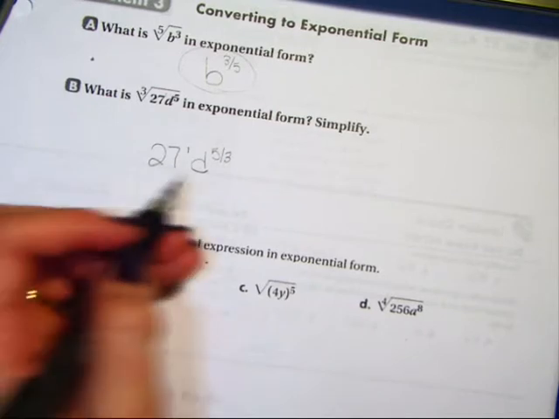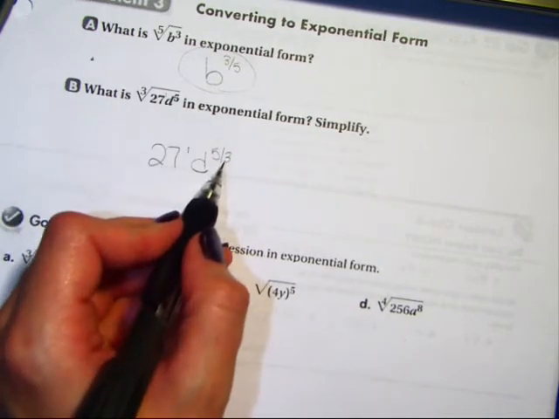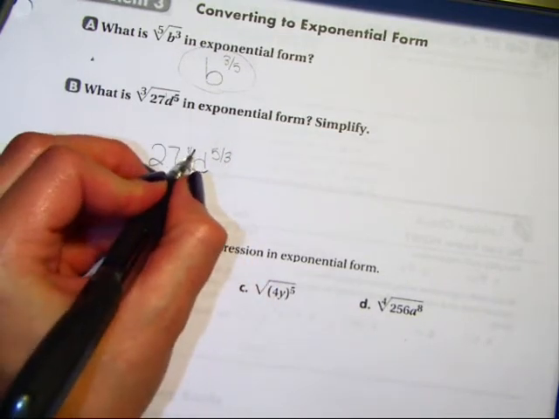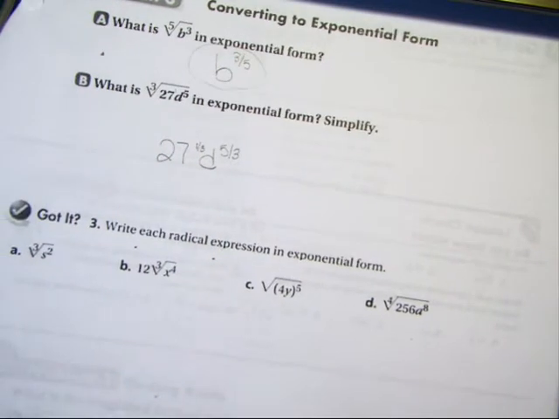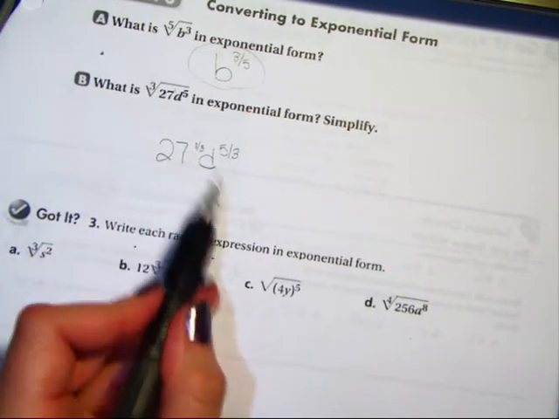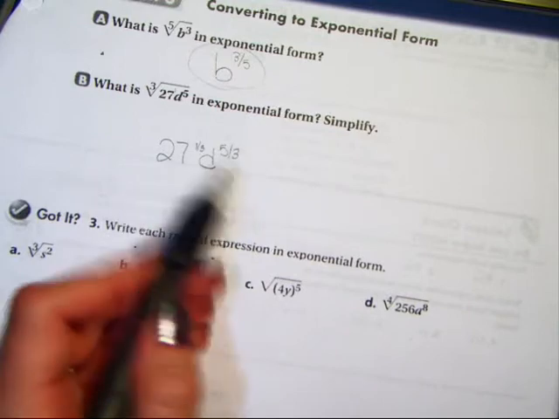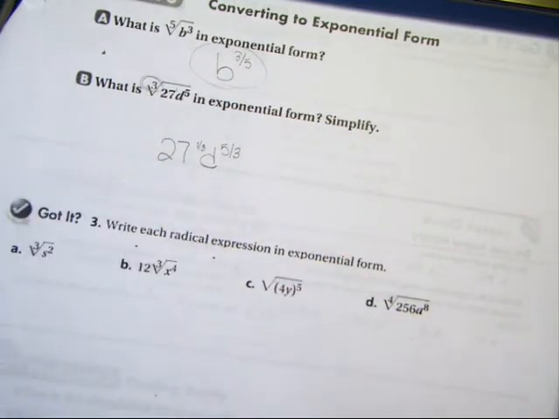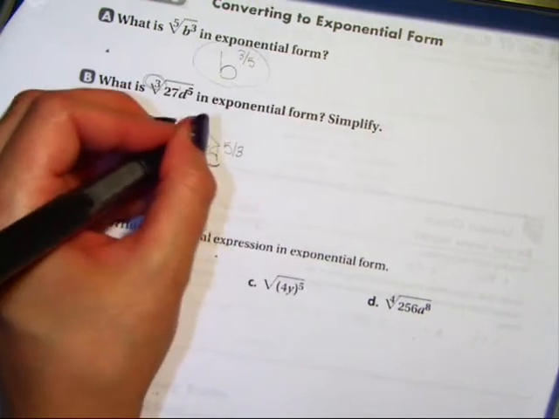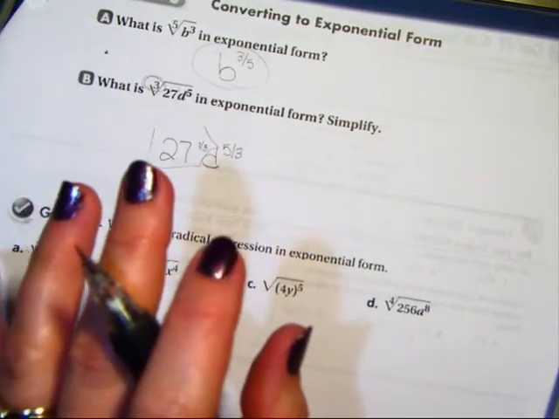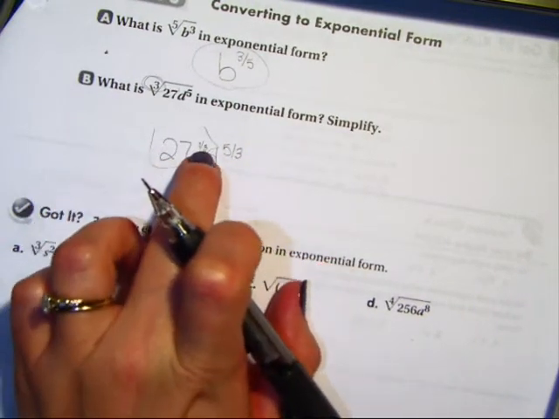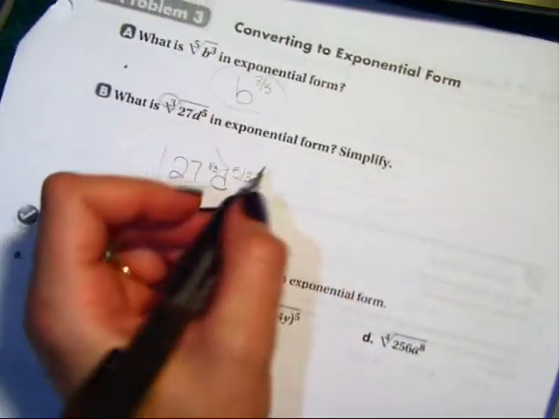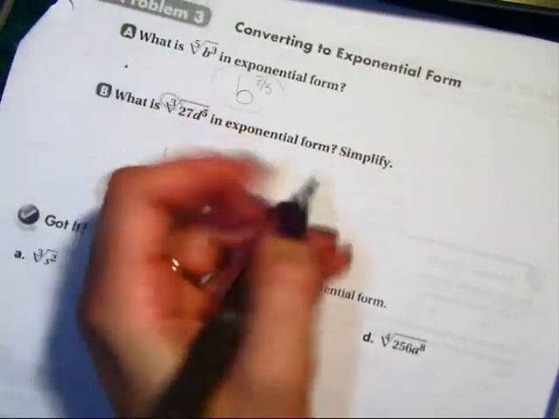Now, why would you say 5/3, Mary? 3 is the index. That's right. And we just have to also give that to the 27. So the 27 gets a 3, and the D gets the third, I should say. And that came from the index. Now, we never leave this alone. But here's the good news, guys. Your index is a 3, right? Do you know what list we're going to look at? Would it be squares or cubes? Cubes. Yeah, your cube list.